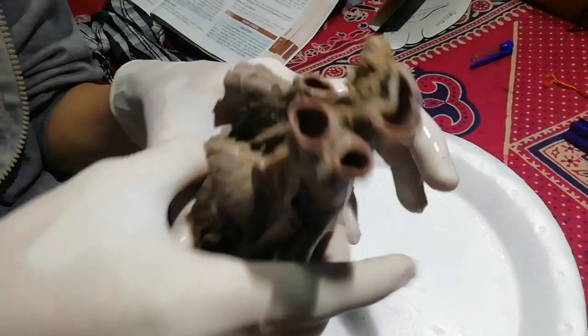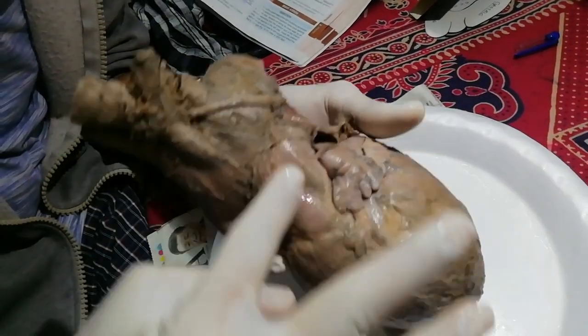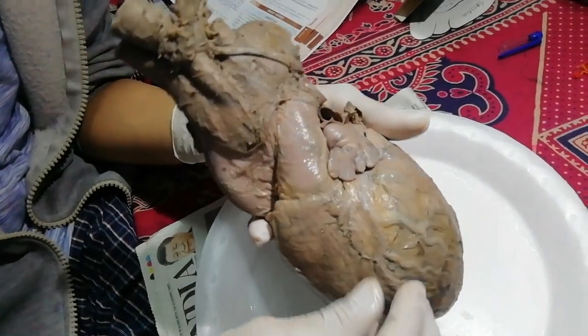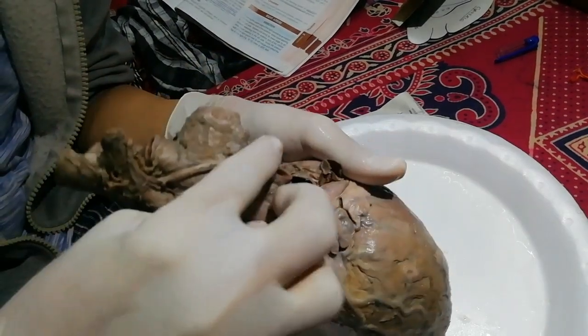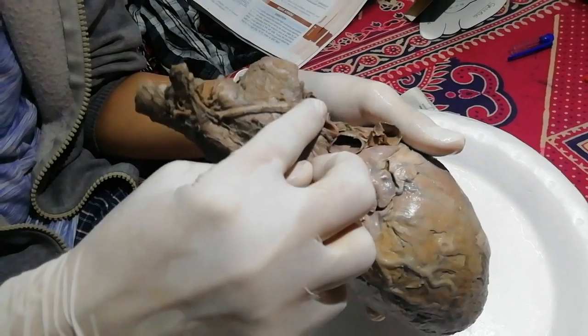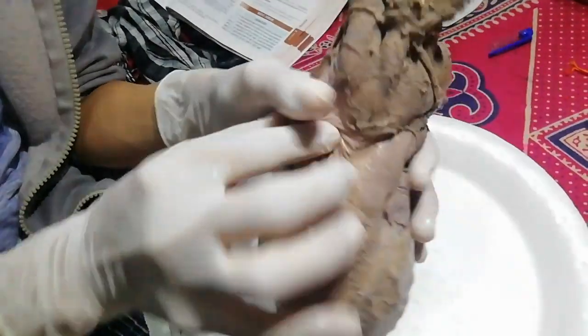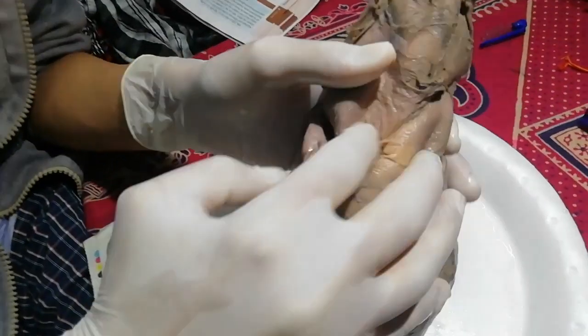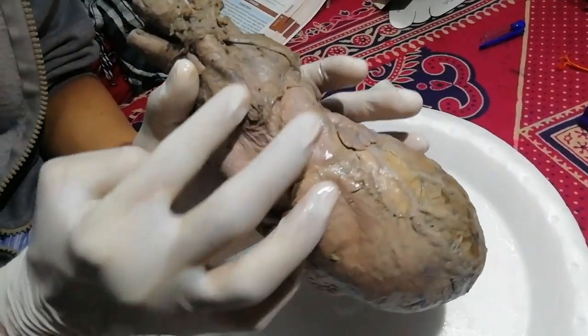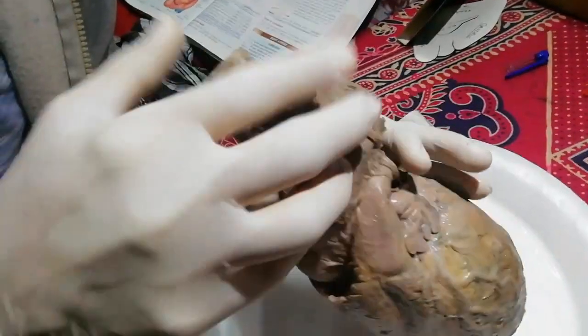So moving on to the vessels of the heart, we can see here the pulmonary trunk, which is arising from the right ventricle. This is the pulmonary trunk right here, you can see it, and then this gives off the right and left pulmonary artery. This is the ascending aorta which is arising from the left ventricle, which continues as the arch of aorta and descends down as the descending aorta.